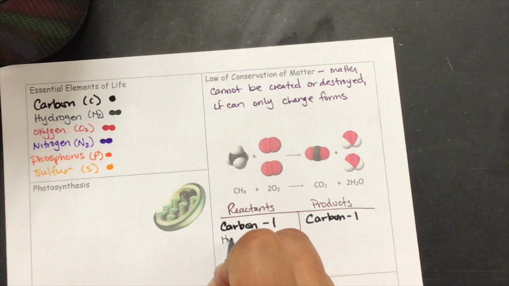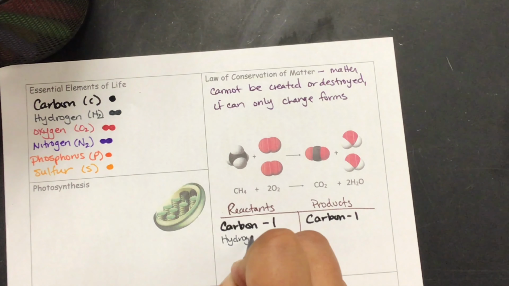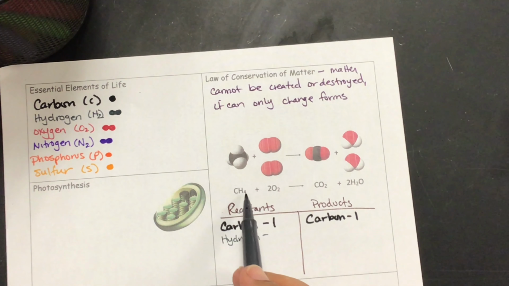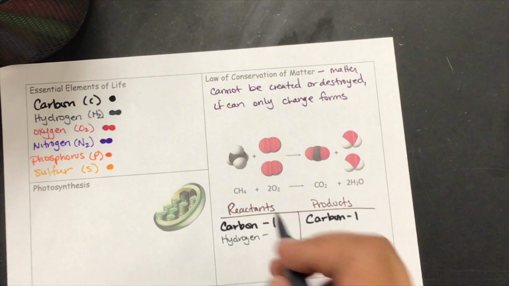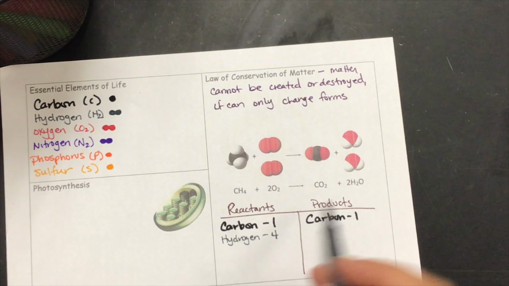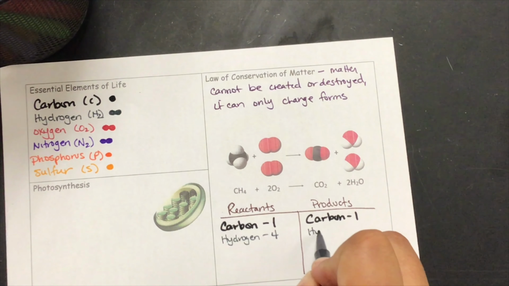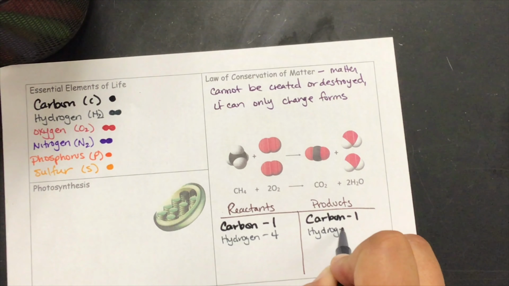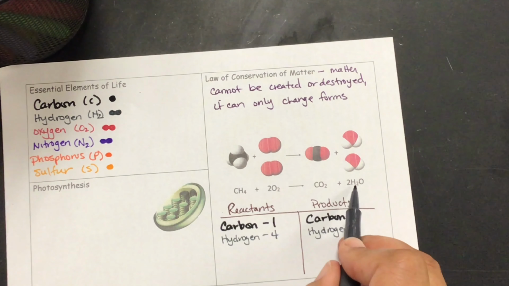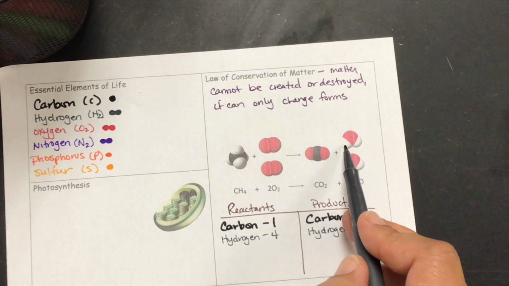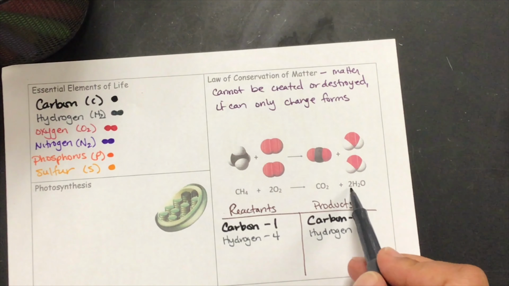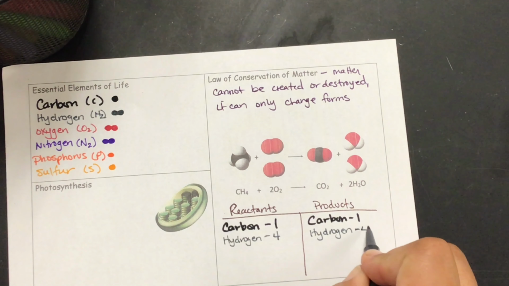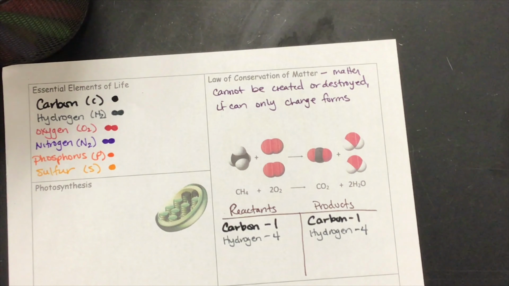Okay? I also have this H4 here. So of course H is going to be hydrogen. And how many hydrogens do I see? Well, I have that little number 4 there. I have 4 hydrogens. If I look over at this side, I have hydrogen again. I have H2O, so I have 2 hydrogens, but I have 2 waters, 1, 2, 3, 4, so I actually have a total of 4 hydrogens.